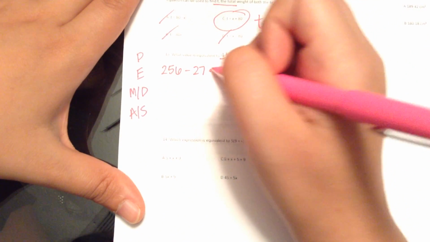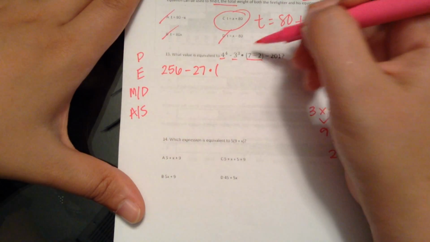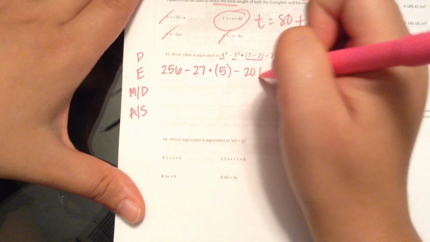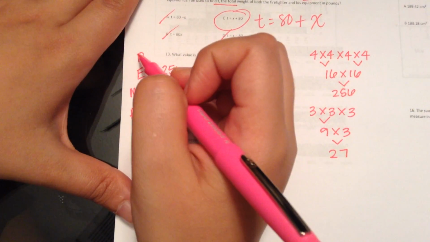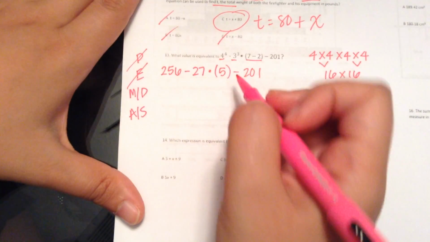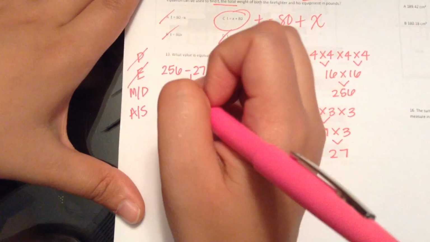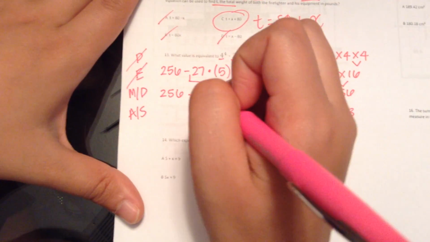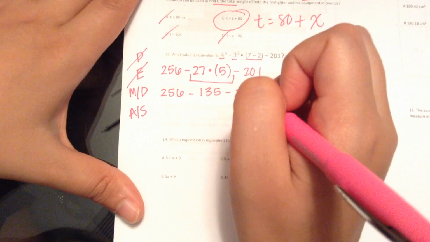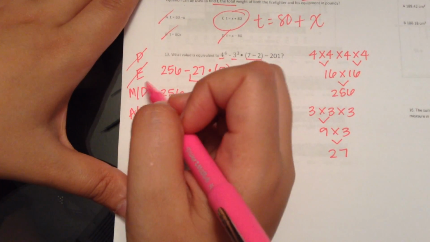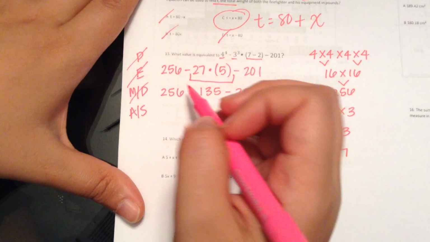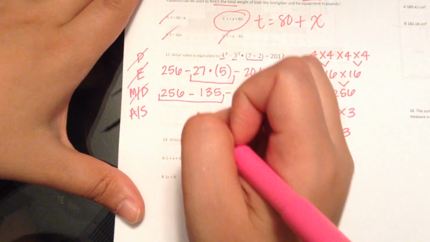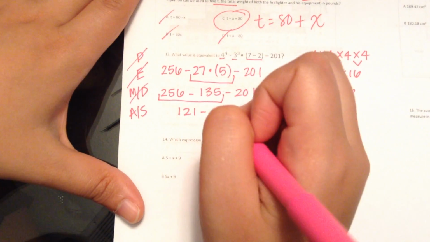27 times, parentheses. 7 minus 2 is 5, minus 201. Okay? Now, I already did parentheses, I already did exponents, multiplication or division, so I'm going to do this right here. So 256 minus 27 times 5 is 135, minus 201. Now, I already did that subtraction from left to right, so I'll have to do this part first. So 256 minus 135 is 121 minus 201.